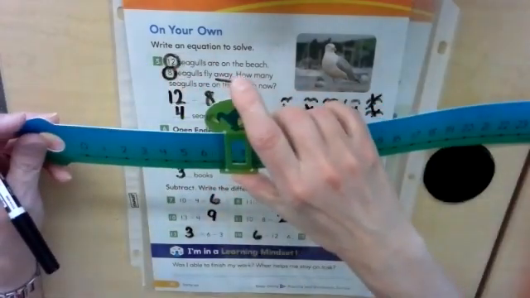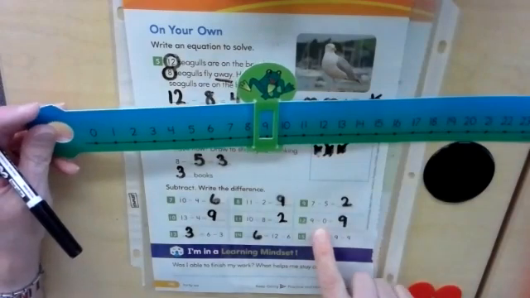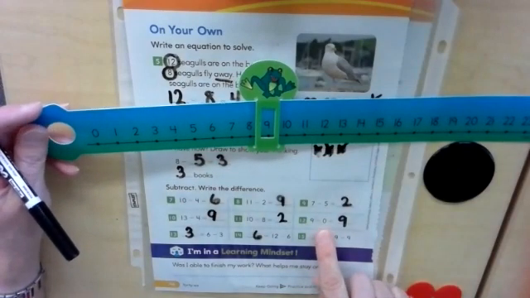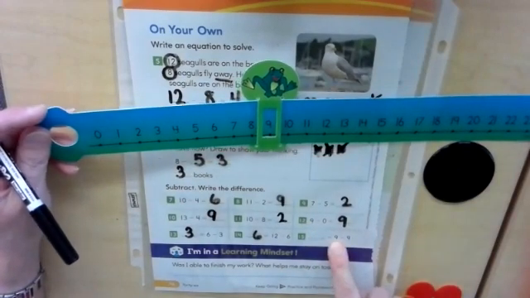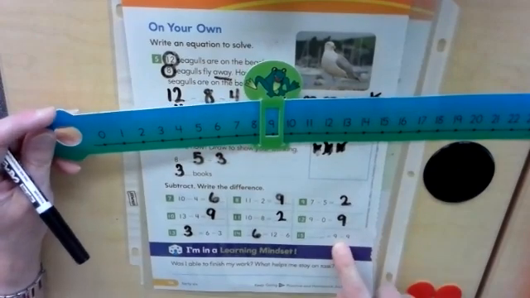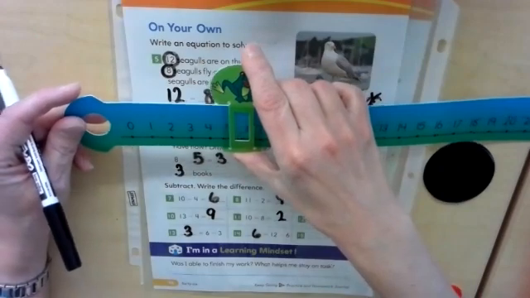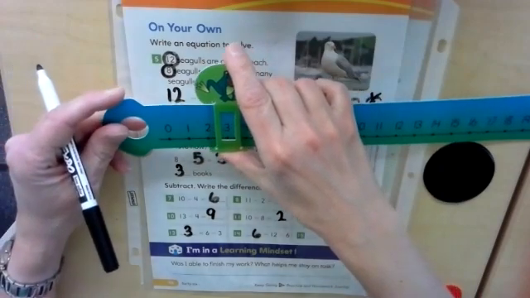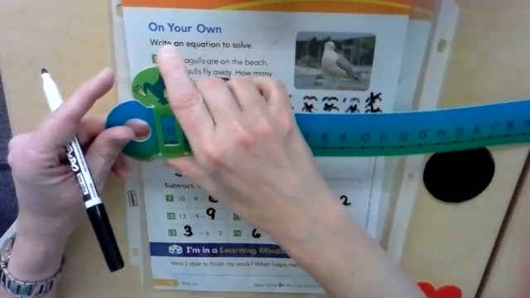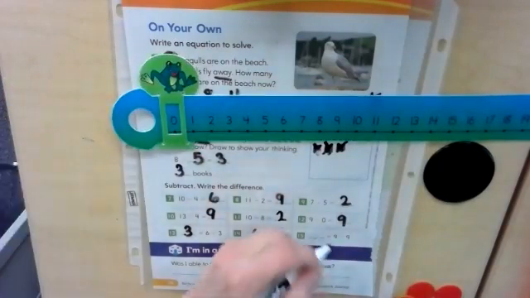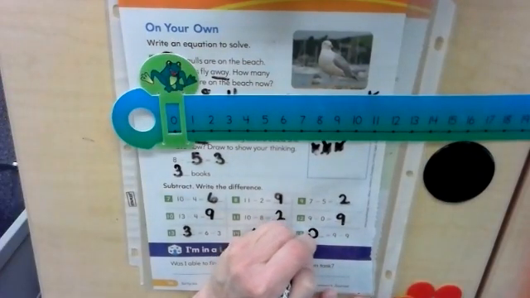Now this one's kind of like number 12. Remember, 9 minus 0 meant he didn't hop at all. This time he's going to hop his whole spots. 9 minus 9. 1, 2, 3, 4, 5, 6, 7, 8, 9. What did he land on? He landed on 0. He didn't have anywhere else to hop.